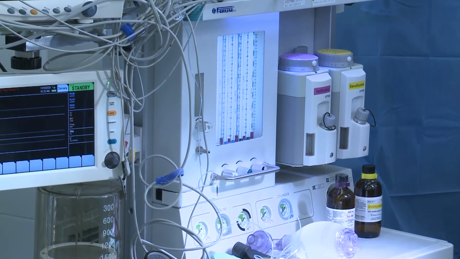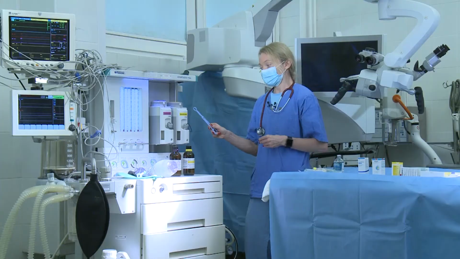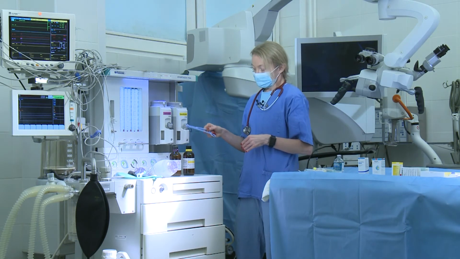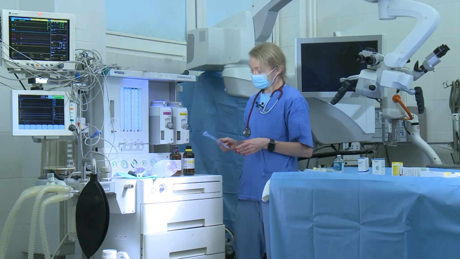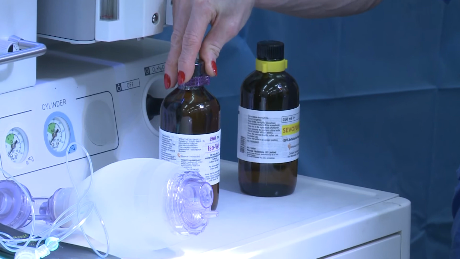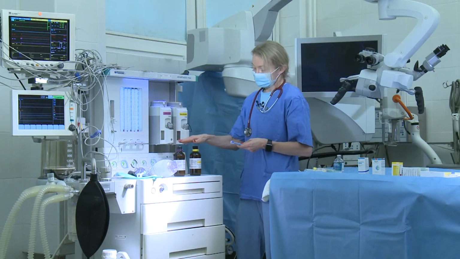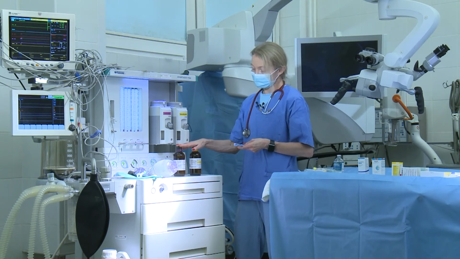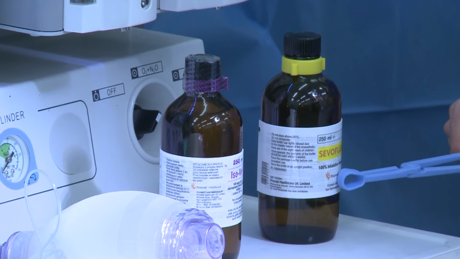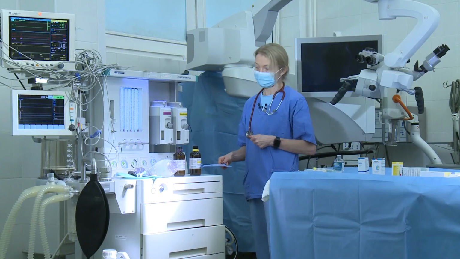It's equipped with 2 vaporizers, which in a magical way convert the fluid which we buy in our veterinary chemists. The 2 most popular ones now are isoflurane and sevoflurane.